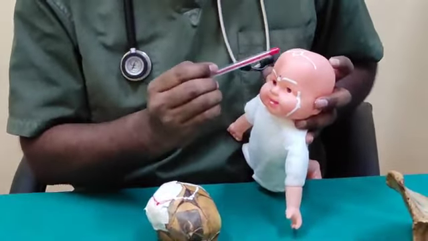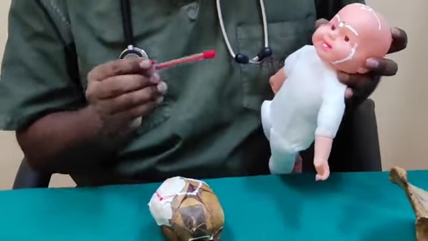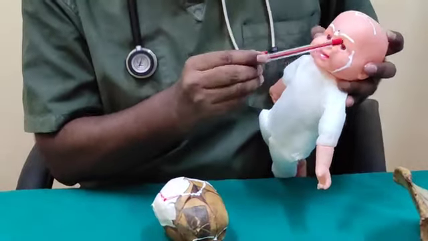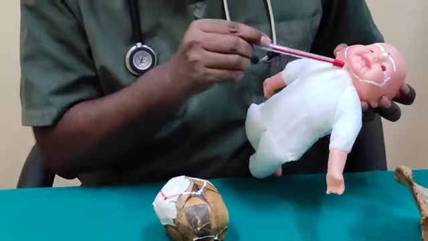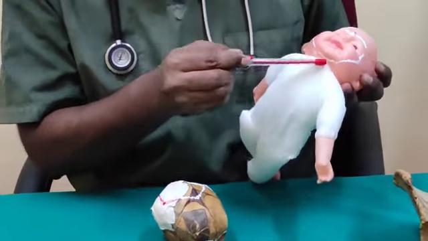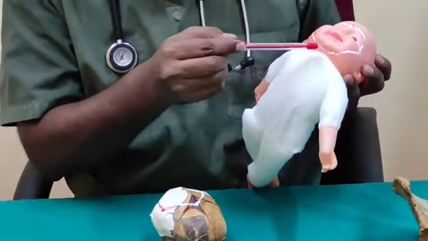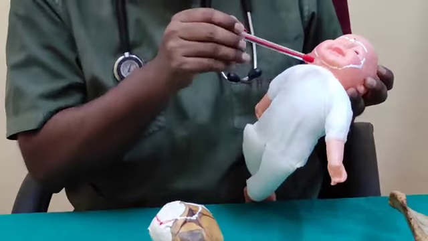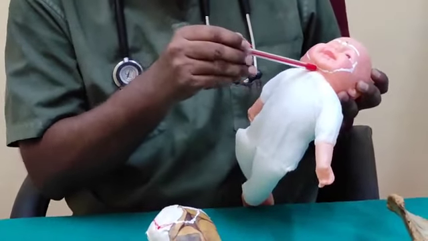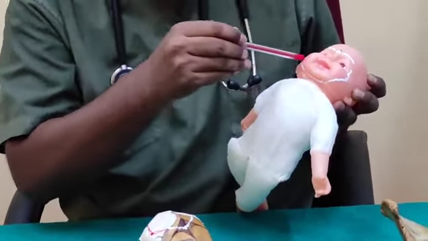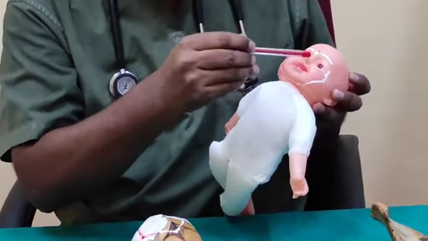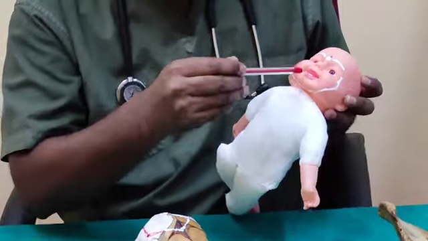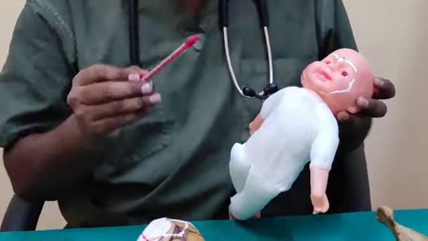Brow represents sinciput. And face: one boundary is the supraorbital ridge and root of the nose, another boundary is submentum. You can see the white marking, submentum, the junction of the floor of the mouth and neck. The area between the submentum and the supraorbital ridge and root of the nose is the face.